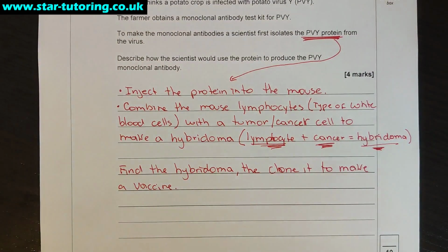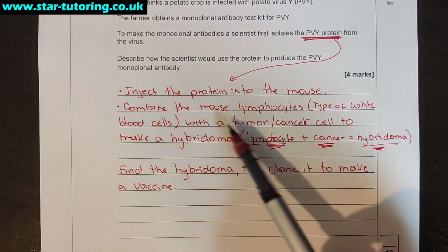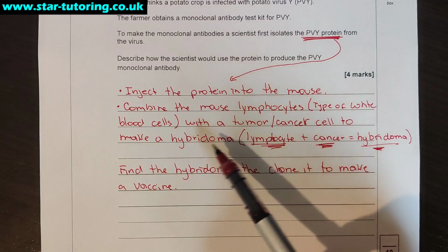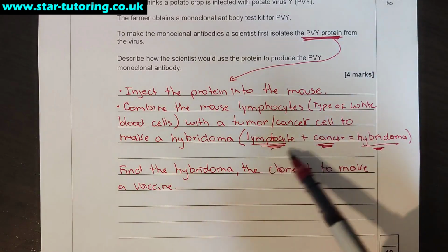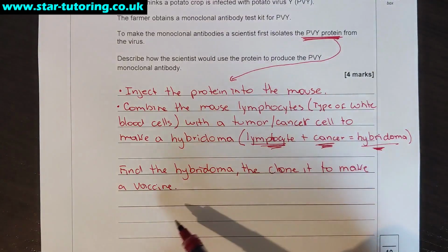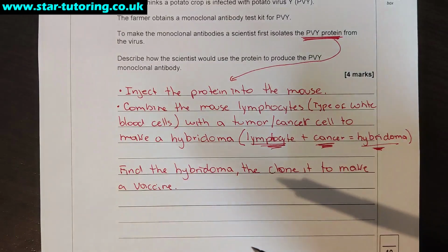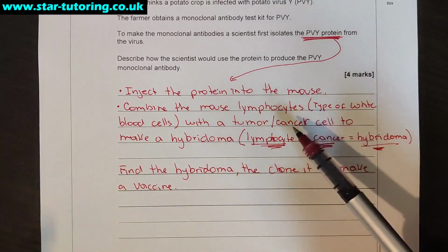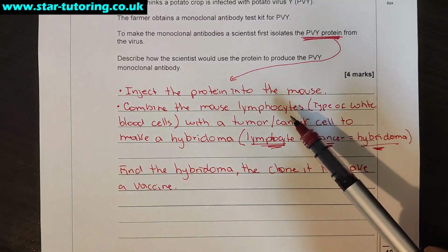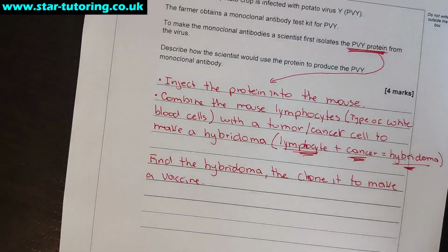There you have it. That is your answer to get those 4 marks. So you're going to get the protein injected into the mouse, combine the lymphocyte, which is a type of white blood cell, with a tumor cell or cancer cell, then they're going to make a hybridoma. Then once you find the hybridoma, you're going to clone it, because that hybridoma is going to be multiplying the lymphocytes a lot, and those lymphocytes are the ones that produce the antibodies to fight off that specific virus. Okay, there you have it.